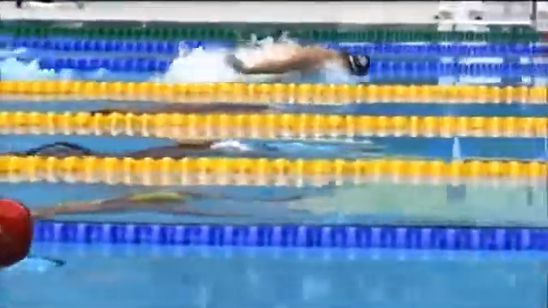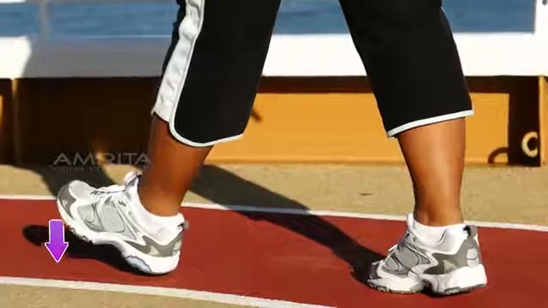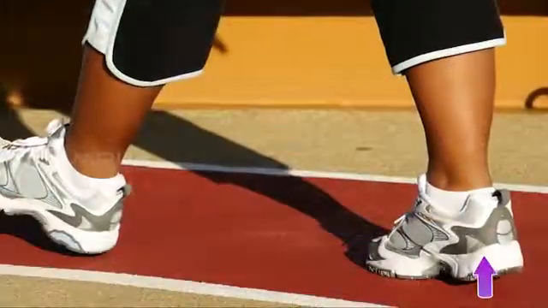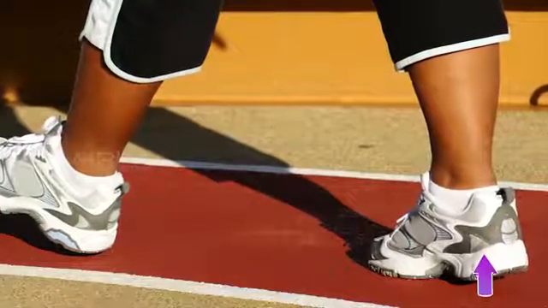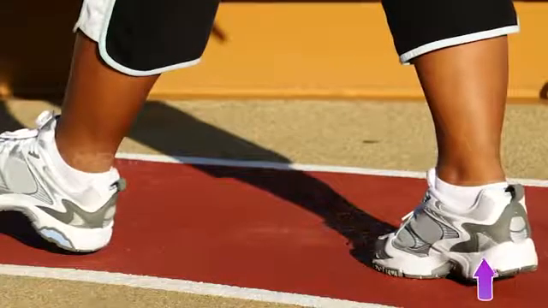Here are some daily life situations to illustrate Newton's third law of motion. When we walk on the ground, our foot pushes against the ground backward, that's action force, and the ground in turn exerts a force on the foot, that's reaction force, pushing the foot forward.